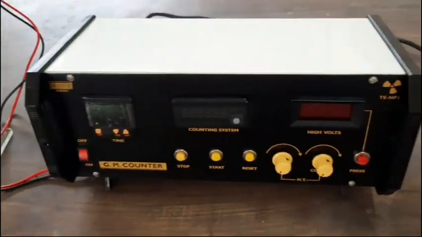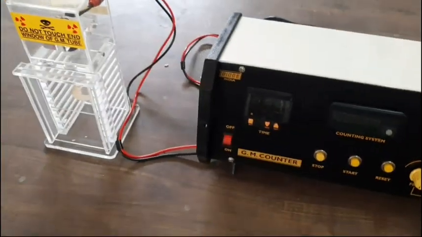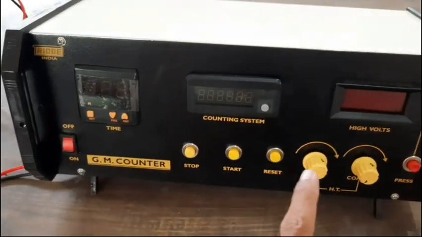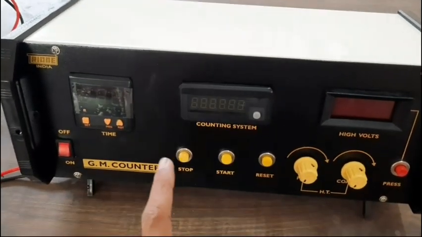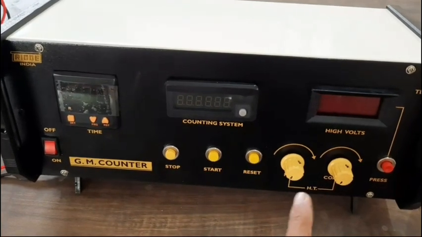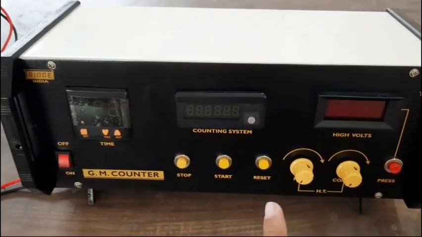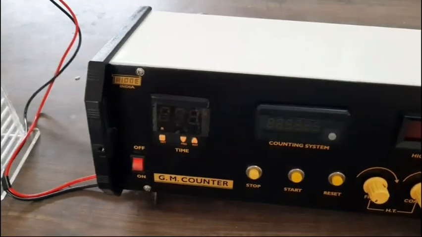In this video I am going to explain how to use the GM counter. You can observe here, this is the GM counter, and here different operating switches are there. How to use them, I am going to show you.